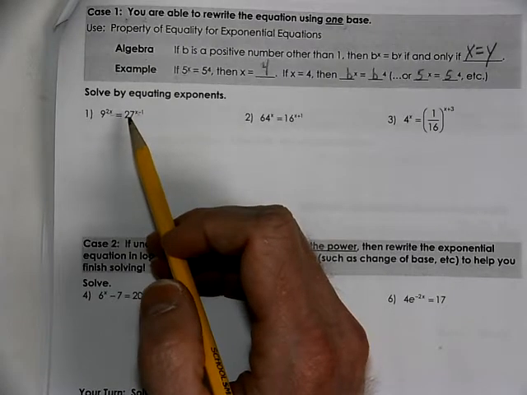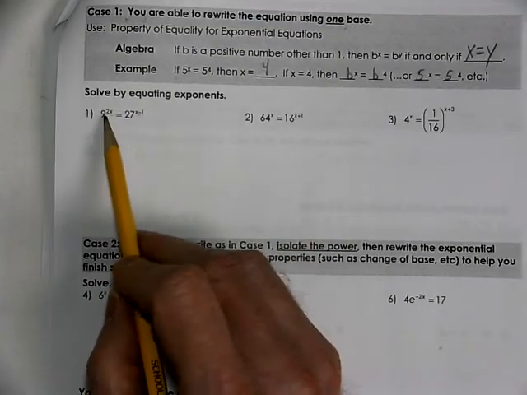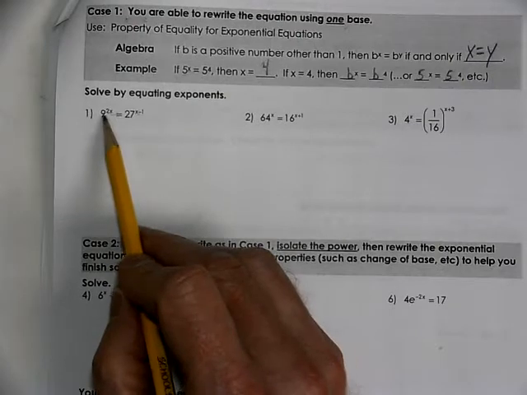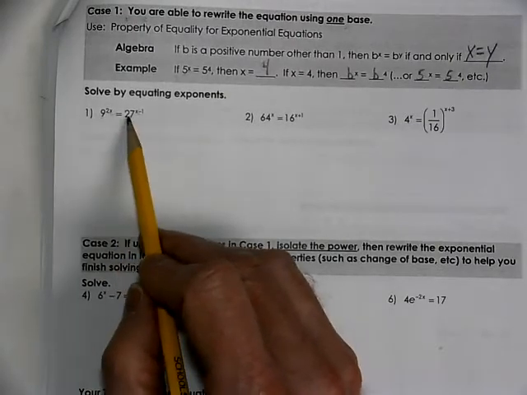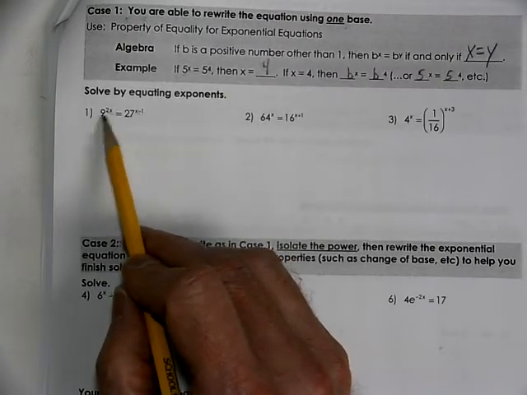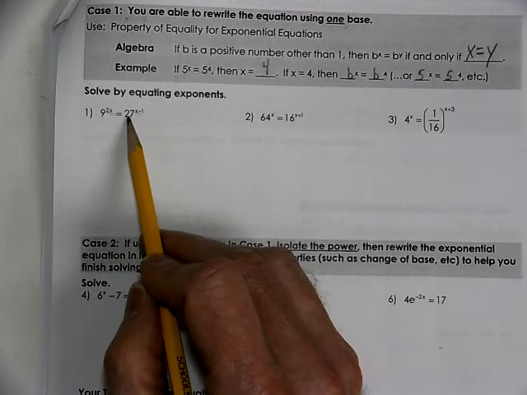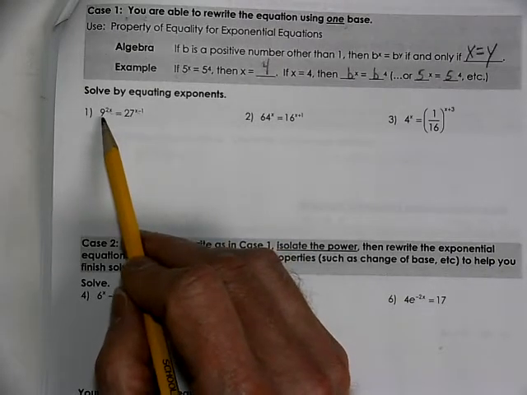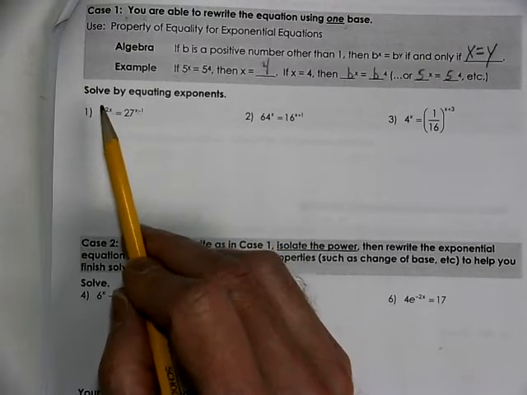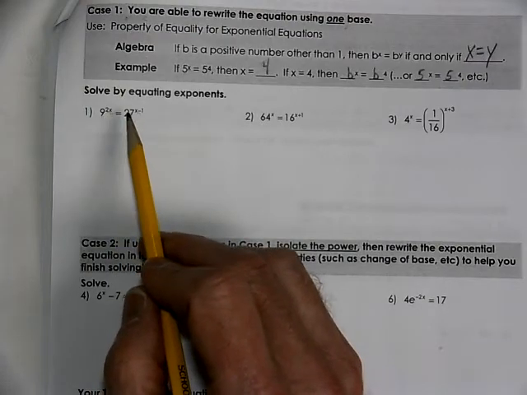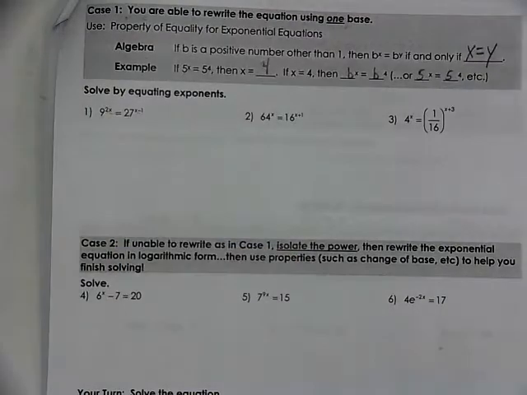So for solving exponential equations, we need to write these in the same base. So we have 9 and we have 27. So what base is 9 made of, and what base is 27 also made of?